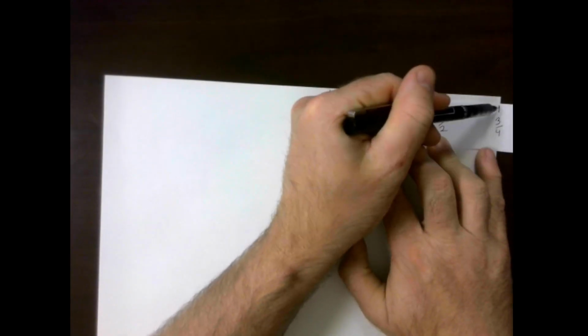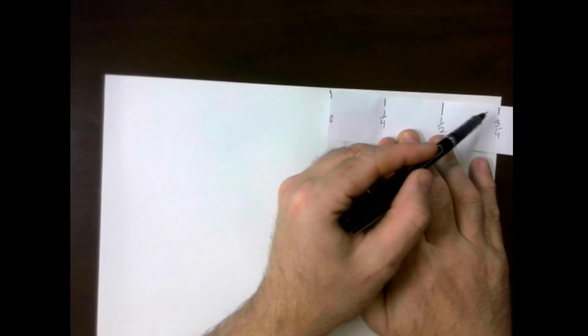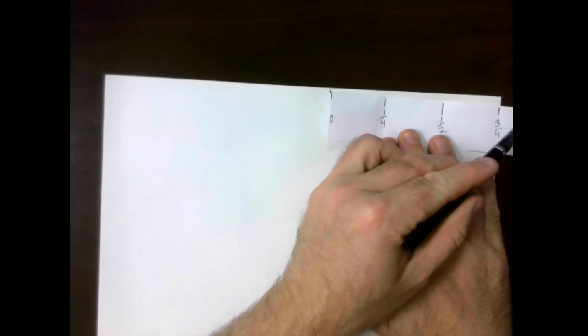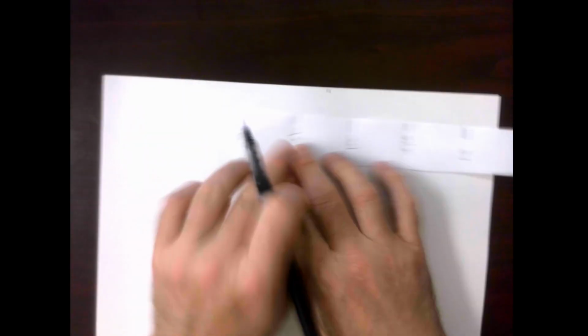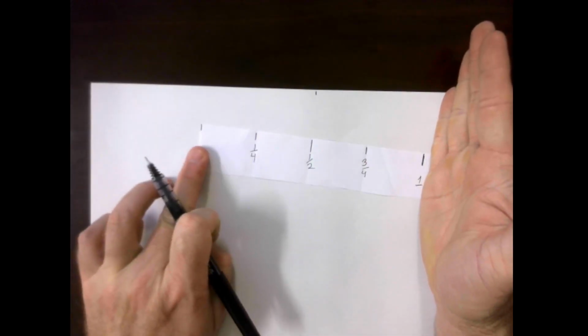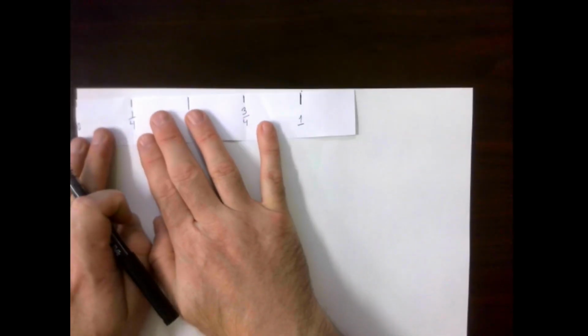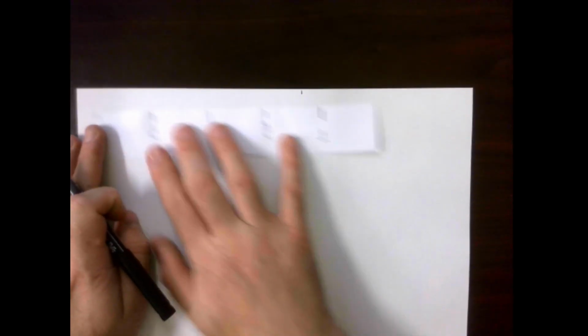Now, if you're off just a little bit to the left or the right, you don't have to stress about it. It's not going to make that big of a difference. But if you're off a whole lot from 3/4 one way or the other, go back and double check that you did make this distance from 0 to 1 exactly 17.4 centimeters. But if you have this going across 1 3/4, that's exactly what you want.